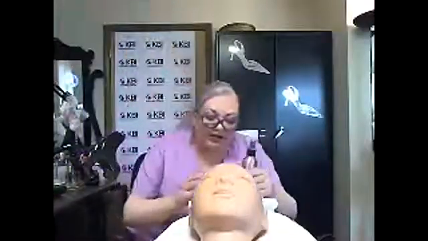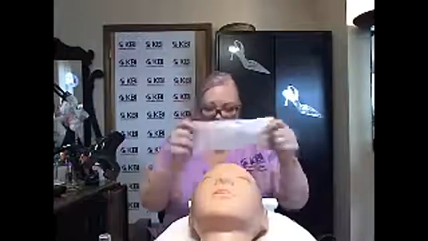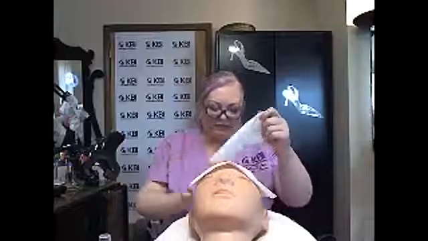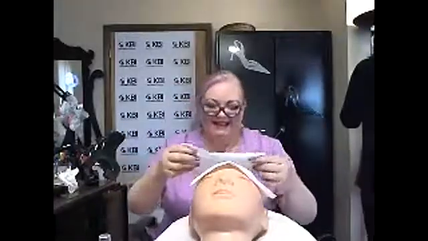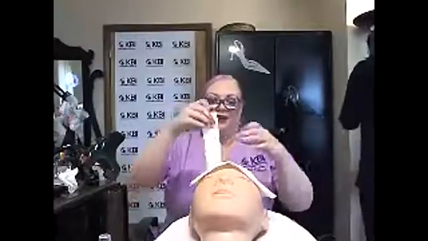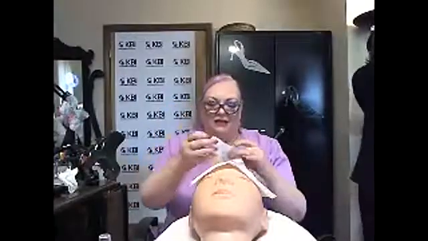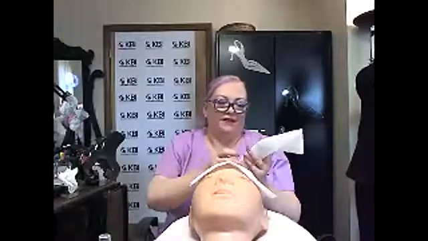All right, so we're talking about extractions. Take 2 tissues, Kleenex, and fold them in half. This one will work. Then fold it in a quarter, put your finger inside of it and wrap it around like that.